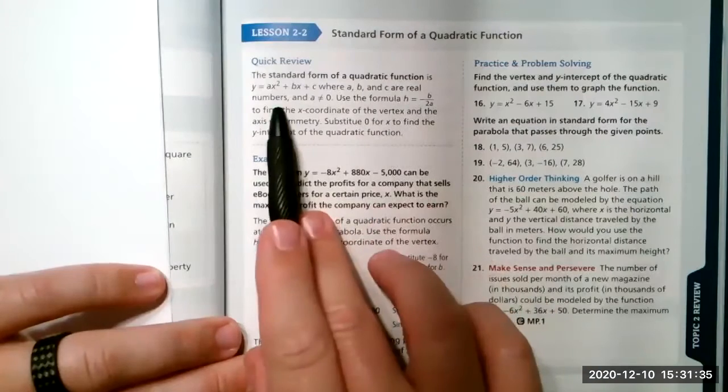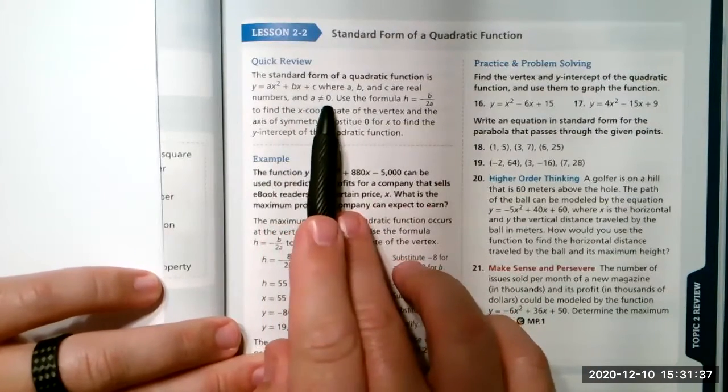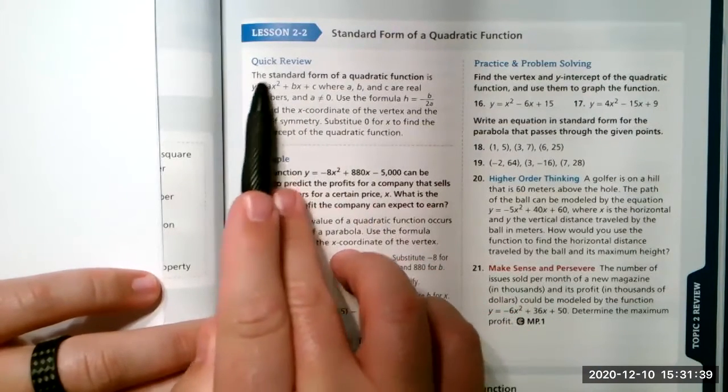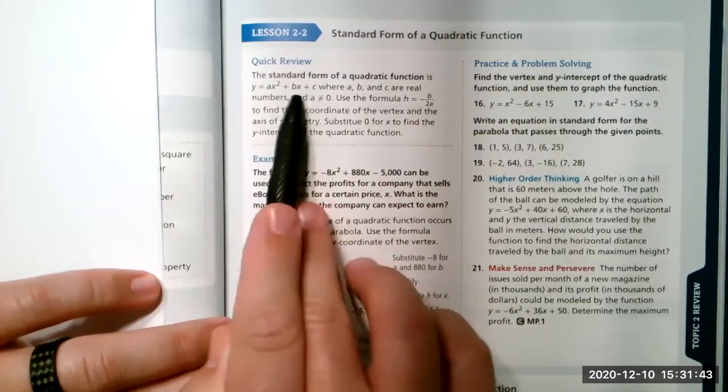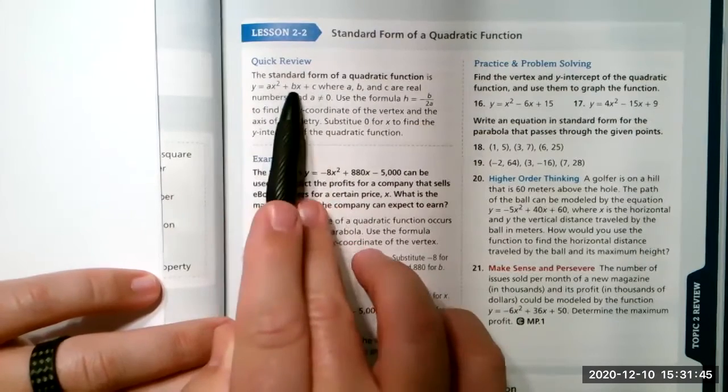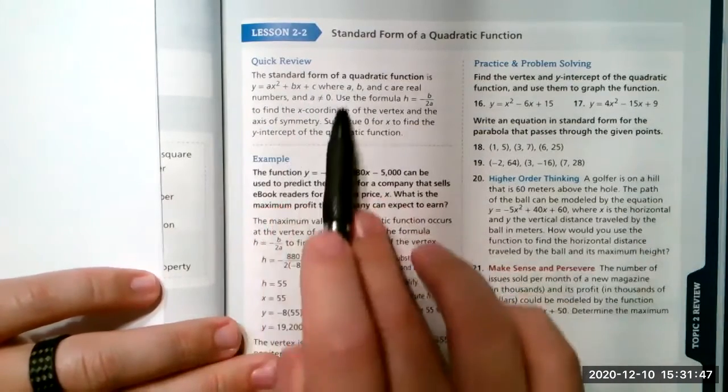Where A, B, and C are real numbers, and A is not 0. Basically, because if A was 0, you wouldn't have an x squared term, and then it wouldn't be a parabola. If there was no x squared term, it would just be a linear function, like y equals 5x plus 7.